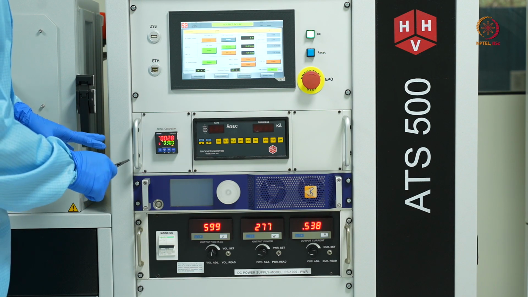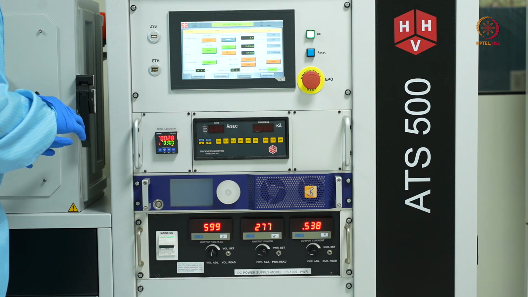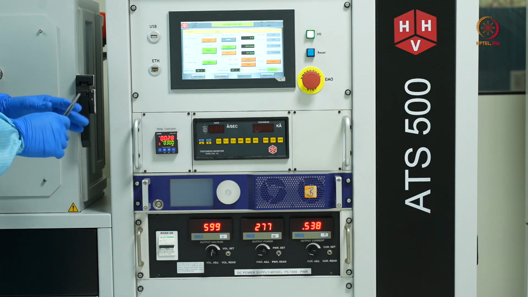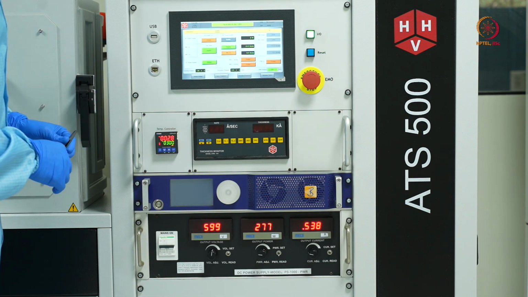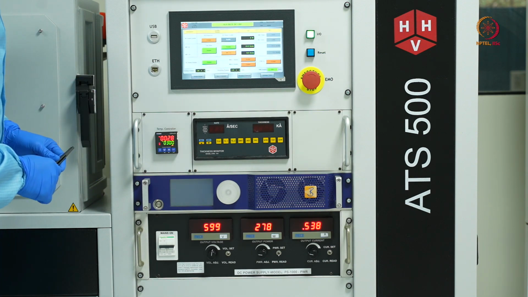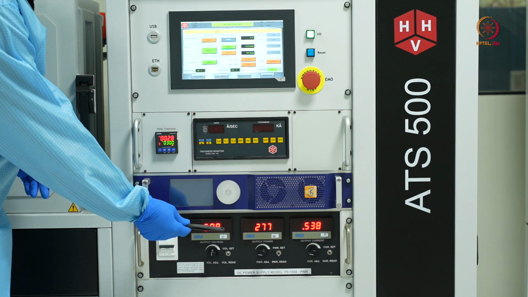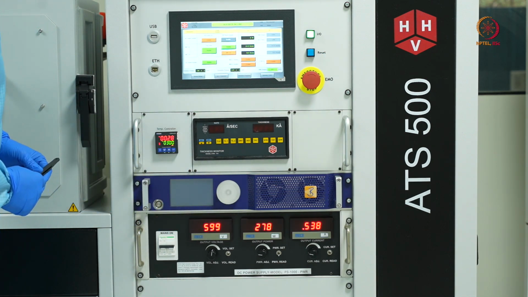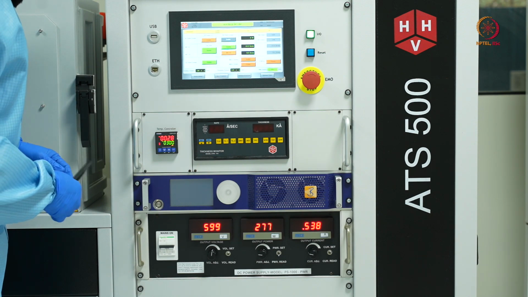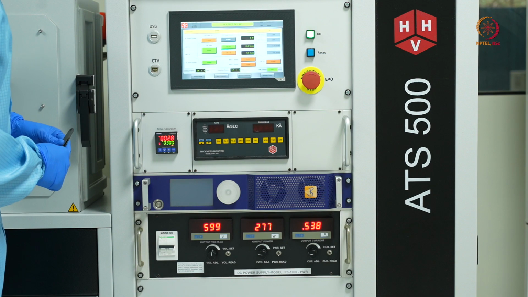So now the plasma is sustaining. As I can see in the viewport, we have a very bright blue plasma, and the parameters that we have right now are 600 volts, around 280 watts at a current of around 0.53 amperes. So now we can start with the deposition process.